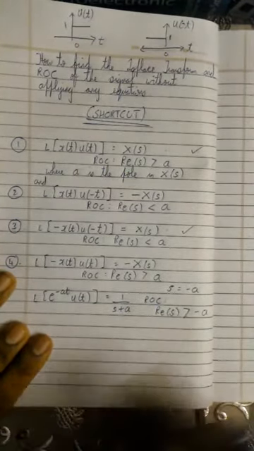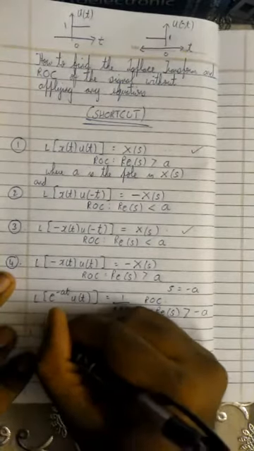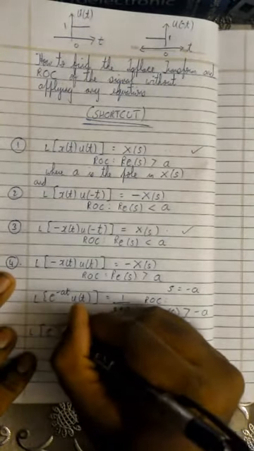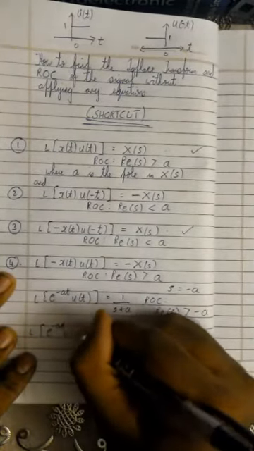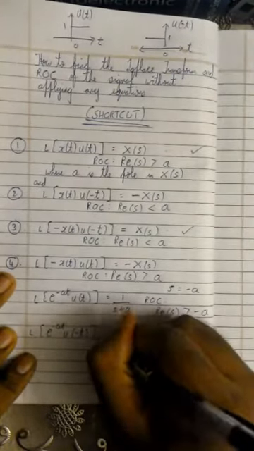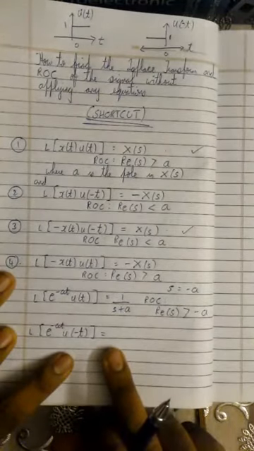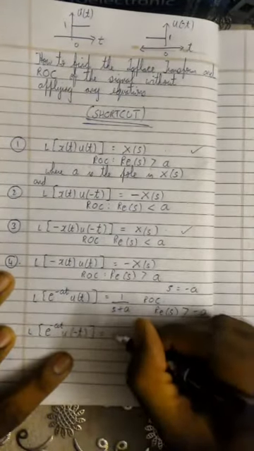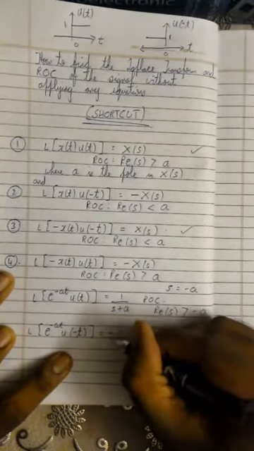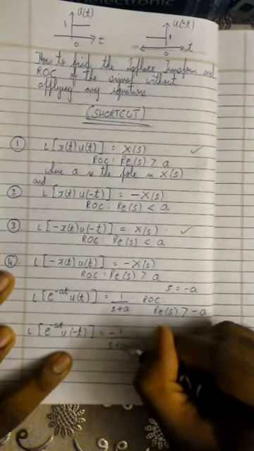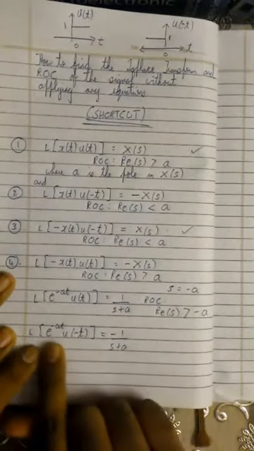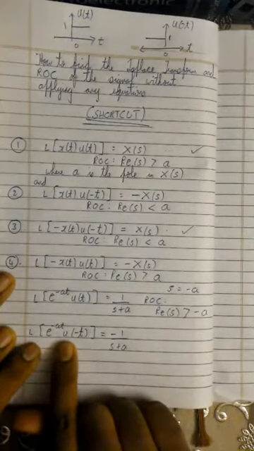Suppose I write the Laplace transform of e raised to minus at u of minus t. Then my Laplace transform is simply a minus sign in front of it: minus 1 by s plus a.